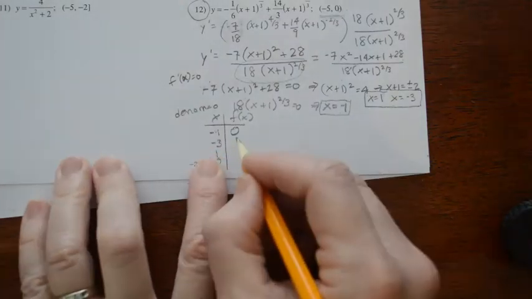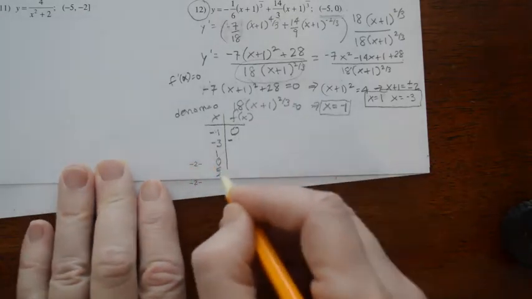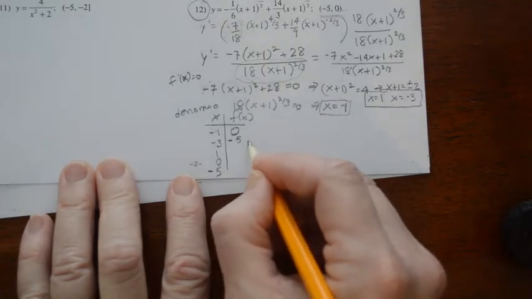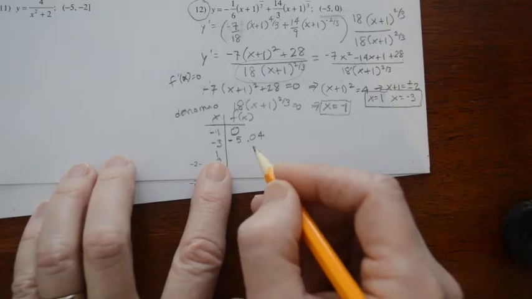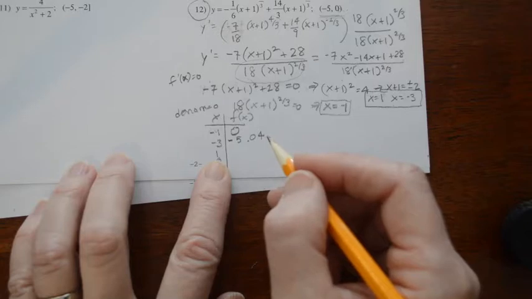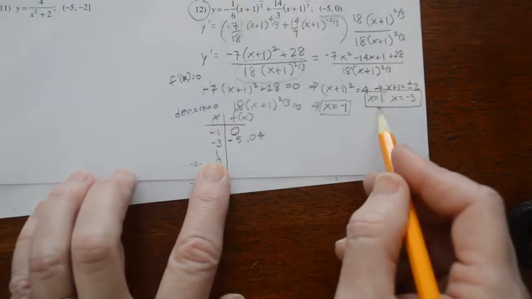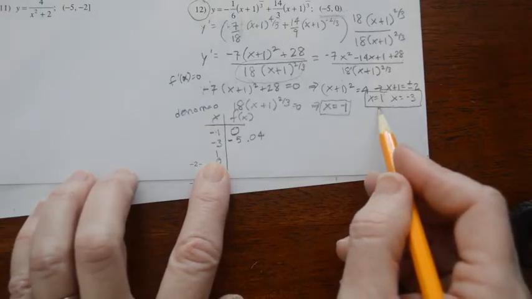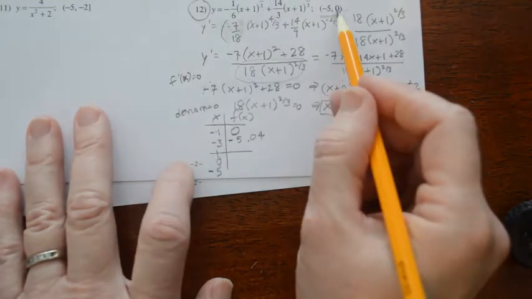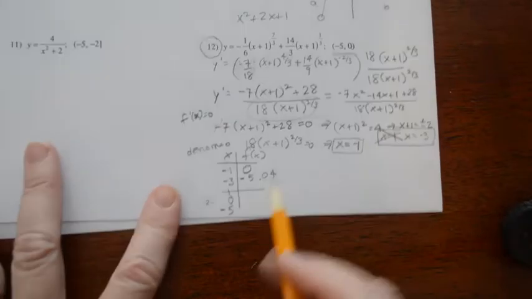When I plug in negative 3, sorry, this also should be negative 5. I plug in negative 3, I get negative 5.04. I plug in 1, and I get... where did I get the 1 from? Oh, I know why. We don't count the 1. Sorry, I'm going to cross that out because it's not actually in our interval right here. While it was a critical value of this, we get to cross it out. Sorry, I forgot to do that.